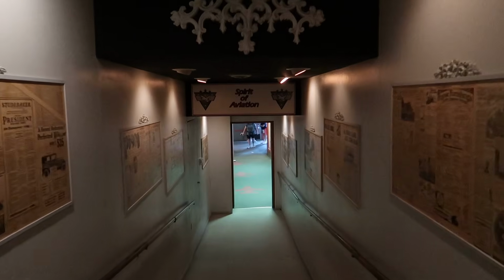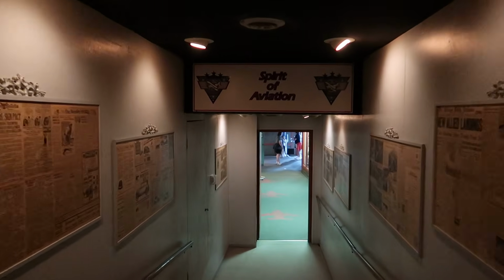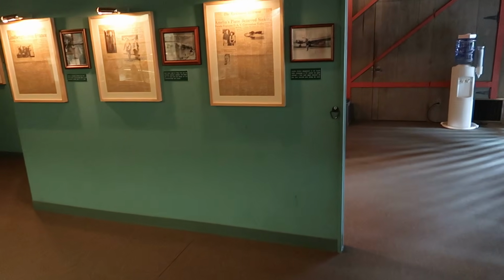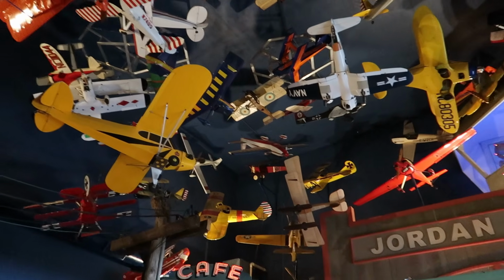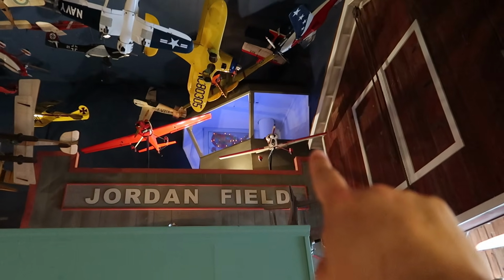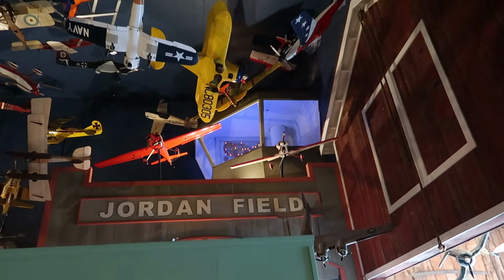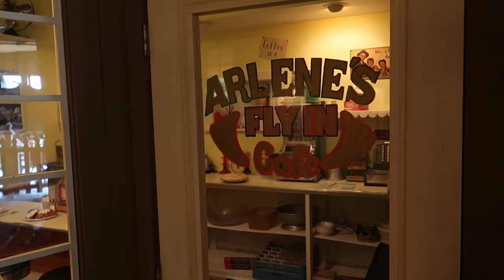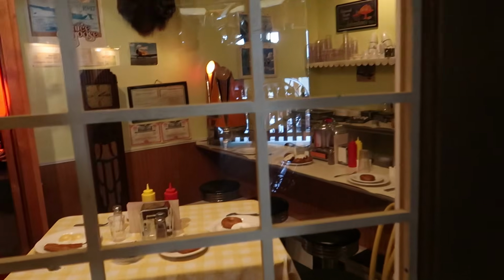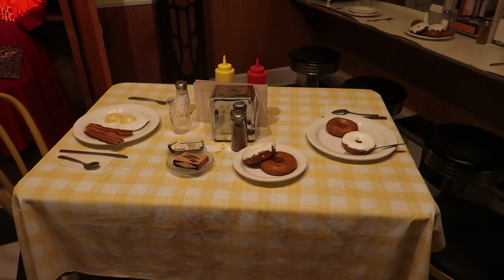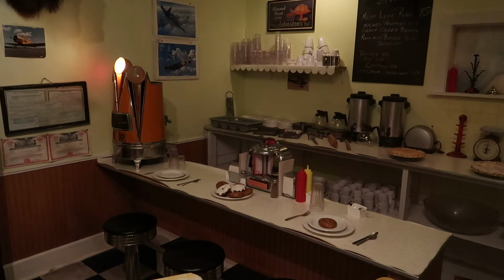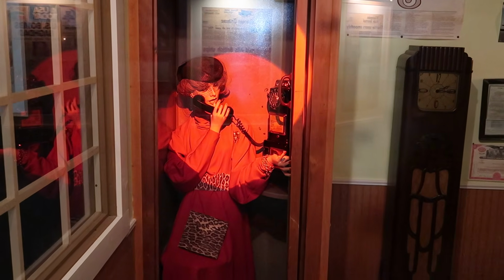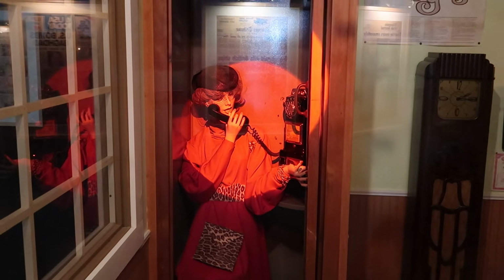And then we head into the Spirit of Aviation. The celebration of planes and flying, as we see all those planes up in the air. I think there is a control tower right there. Little airline themed diner, Arlene's Fly-In Cafe. You got some breakfast there. Buffalo head there on the wall. Little counter there, people can eat their donuts. A woman making a phone call there.